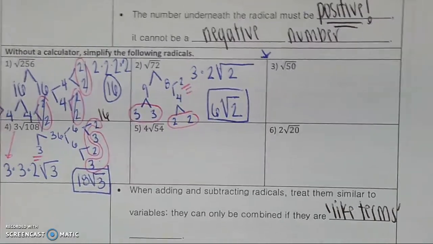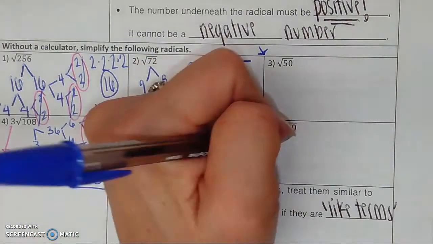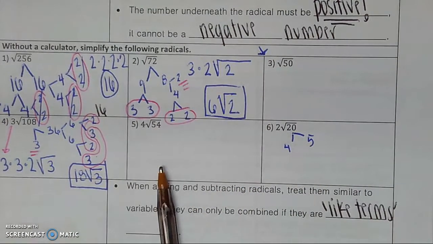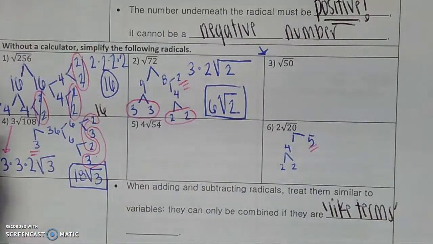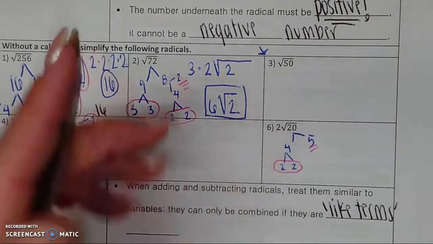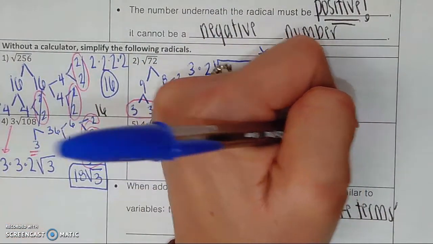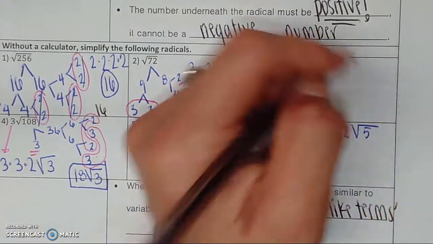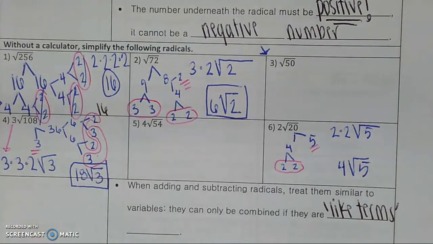Let's try number 6 together, and you guys need to do number 5. We're going to break this apart. We're going to do 4 and 5. 5 is prime, so it's done. And 4 is 2 and 2. So that's a pair. We look right here, and we already have a 2 out. So I'm going to bring this pair of 2's out. And that poor 5 was the loner, so he has to stay in. 2 times 2 is 4, so our answer is 4 rad 5.